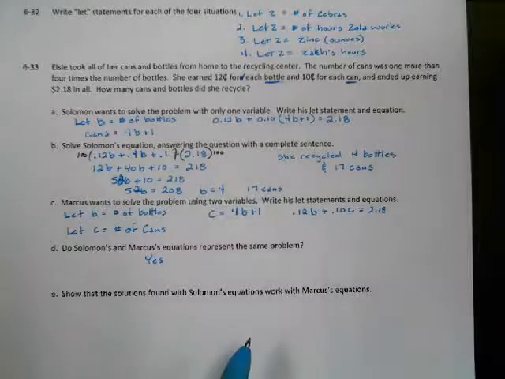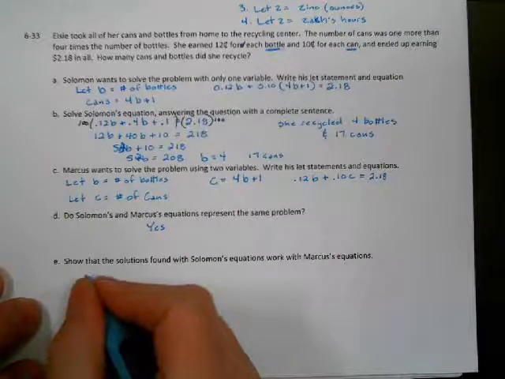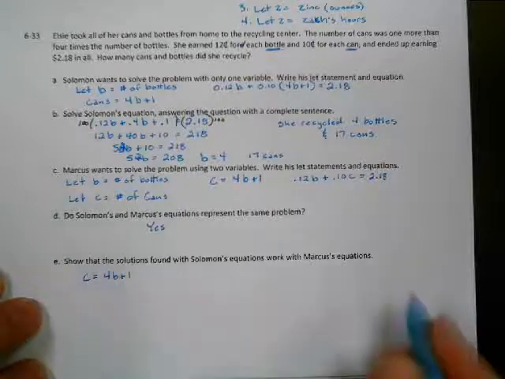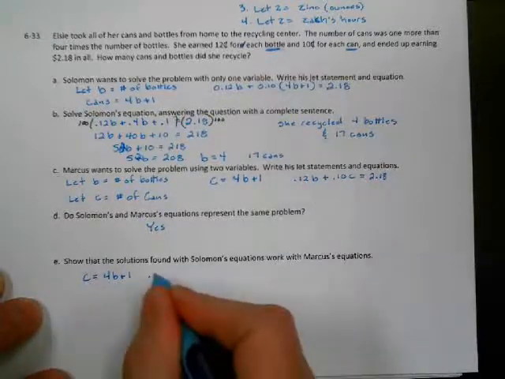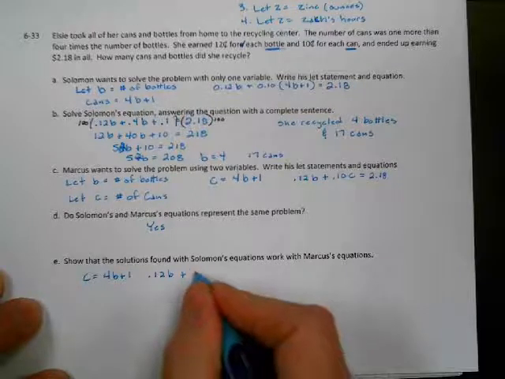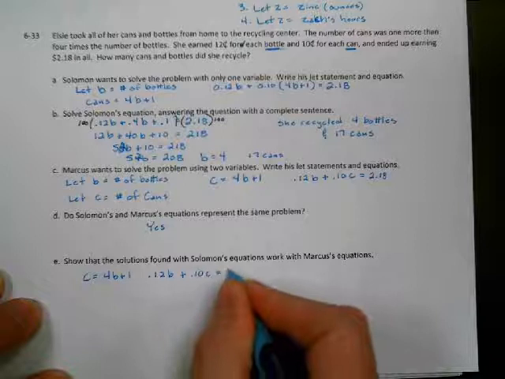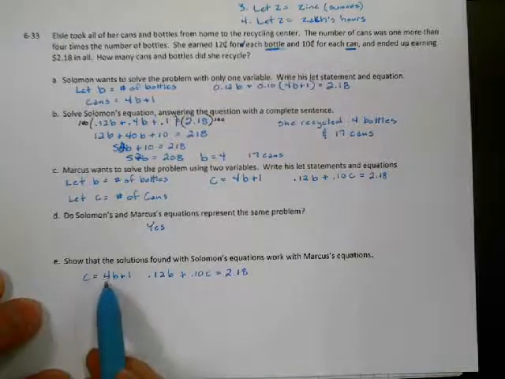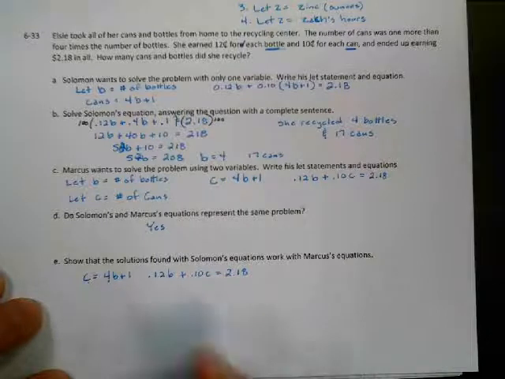Here I know that C is equal to 4B plus 1. And then over here I had 0.12B plus 0.10C equals 2.18. Well, I know that cans equals 4B plus 1. So what am I allowed to do?